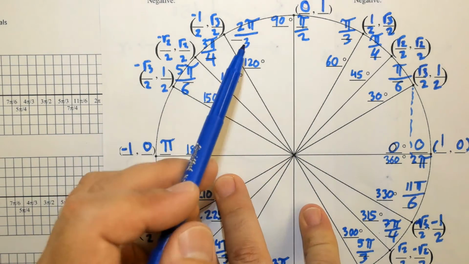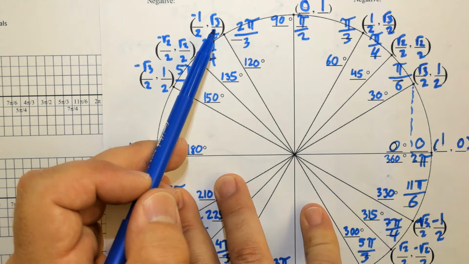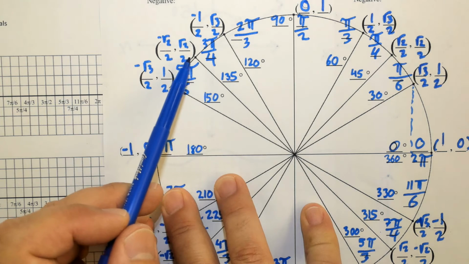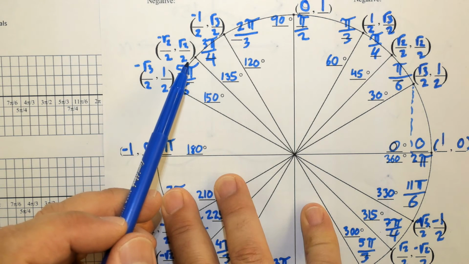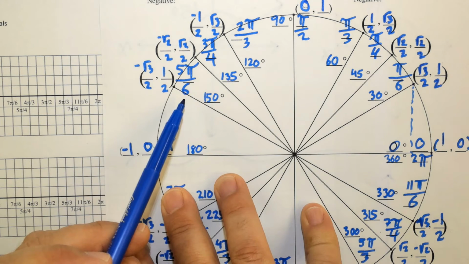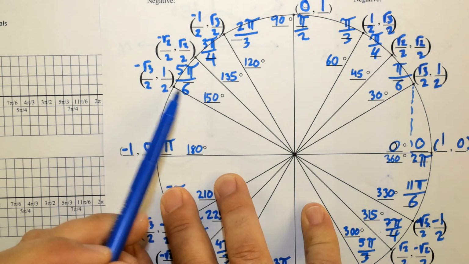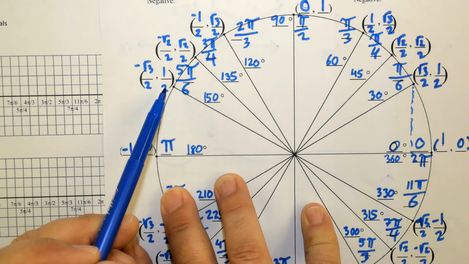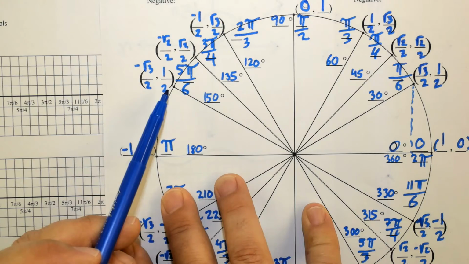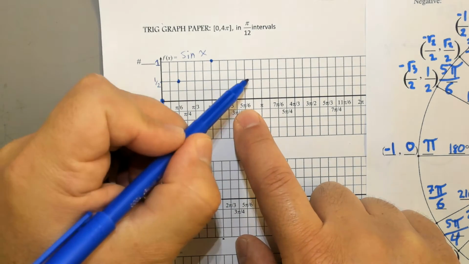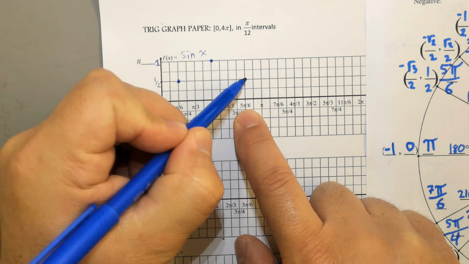Okay? Continuing. At 2 pi over 3, we're at radical 3 over 2. At 3 pi over 4, we are at radical 2 over 2. Right? At 5 pi over 6, we are at 1/2. This one, yeah, pretty easy for us to graph by hand. So let's go to 5 pi over 6. We are going to go to 1/2. Okay, so 5 pi over 6, we are at 1/2. Boom, right there. Okay?